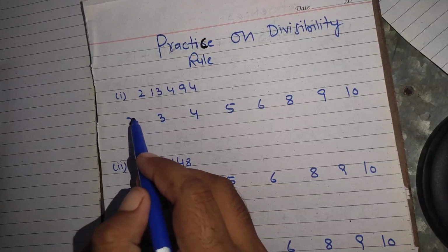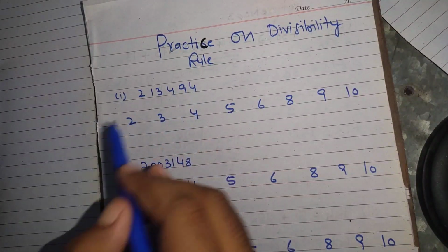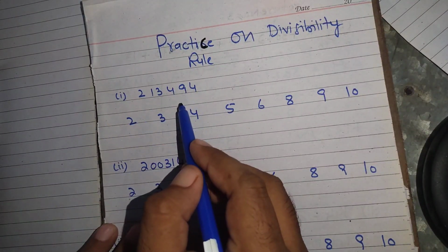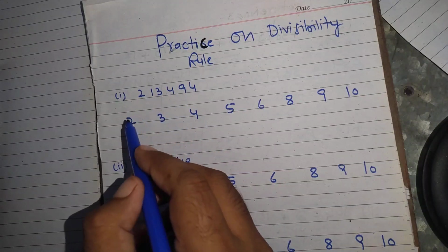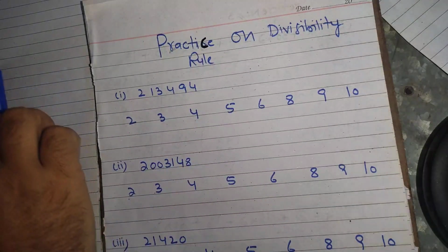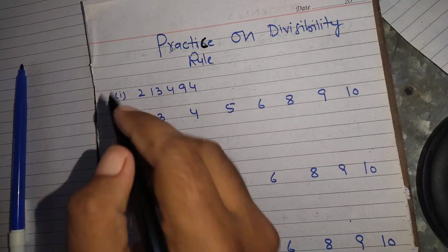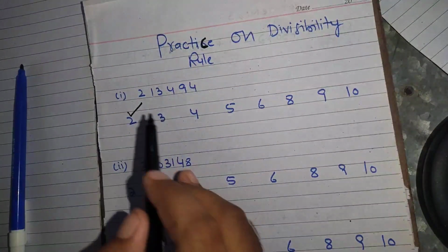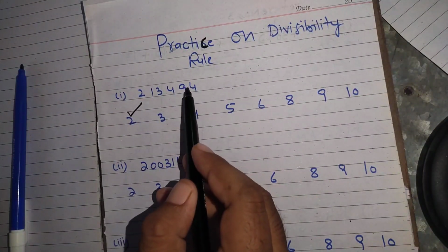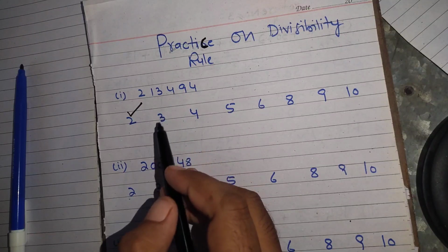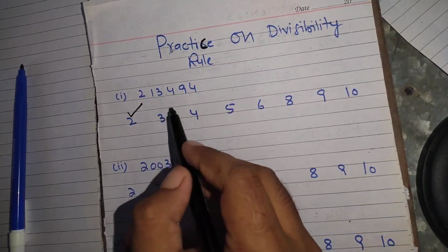If we start from 2, according to the rule, an even number must be present, so we put the tick. The rule is satisfied, an even number is present. Now come to 3.